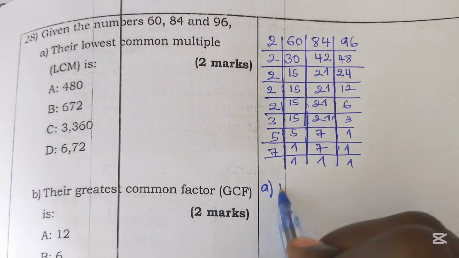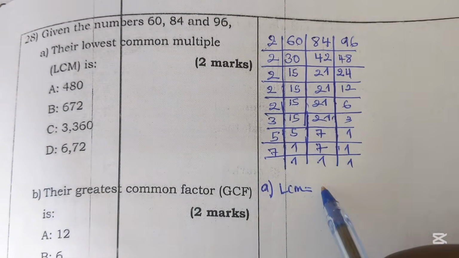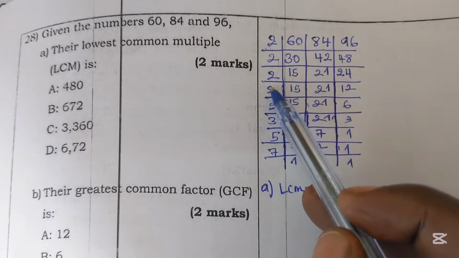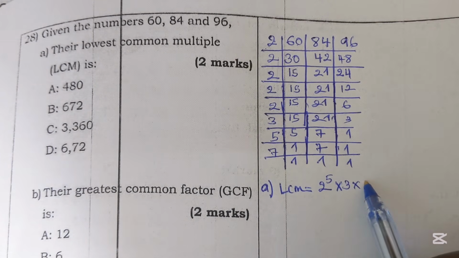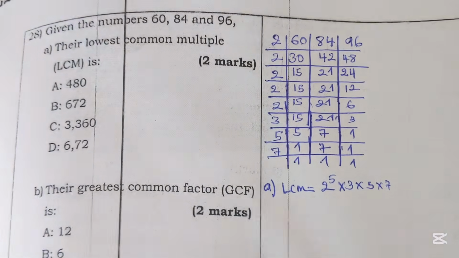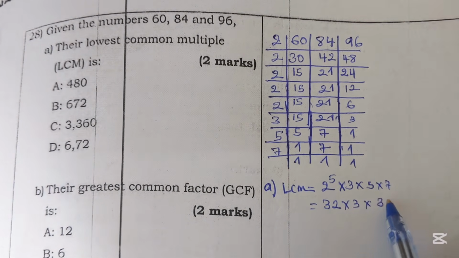The LCM will be the product of all the factors we have here: 2 to the power 5 times 3 times 5 times 7. Here 2 to the power 5 is equal to 32, times 3 times 35.